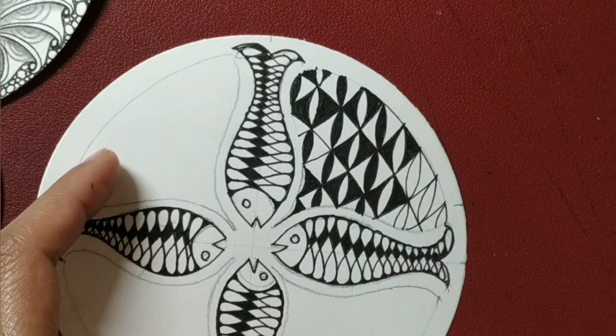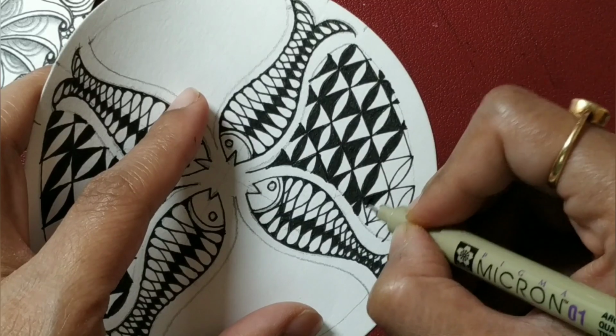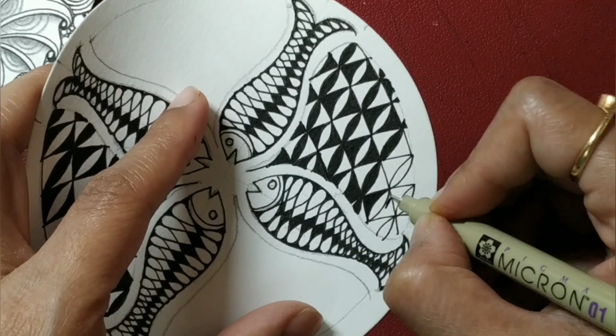I'm working on the second section and I'm almost finishing inking my eyewall.